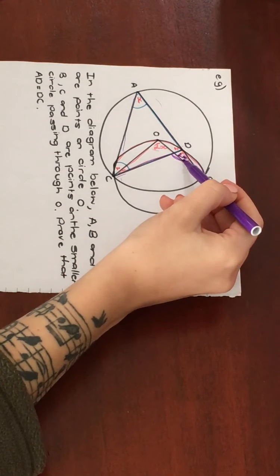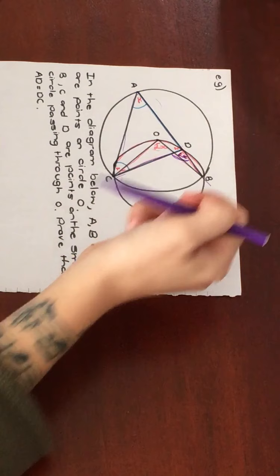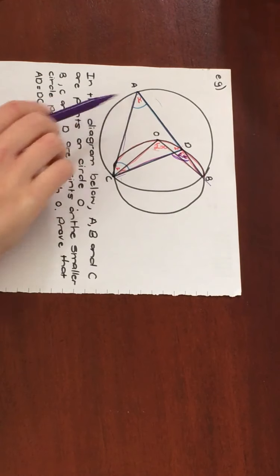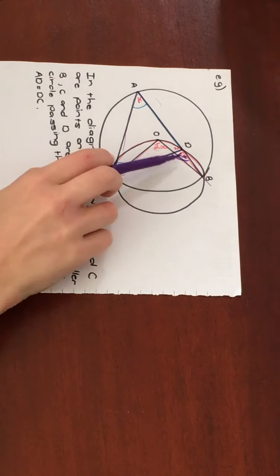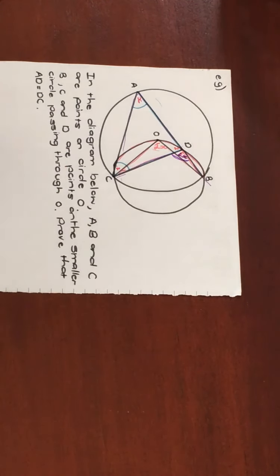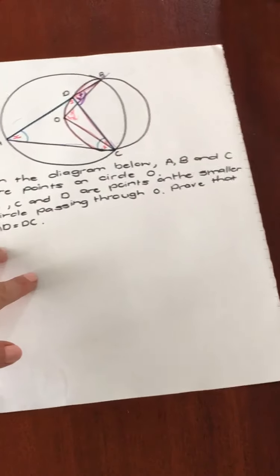Remember, exterior angle equals the sum of the two interior opposite. So if A and C added together give me 2x, I can calculate what C is. Can you kind of see where this is going? Let me just make sure this page is still in the shot when I turn it.